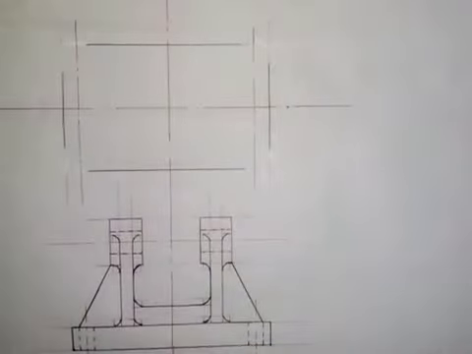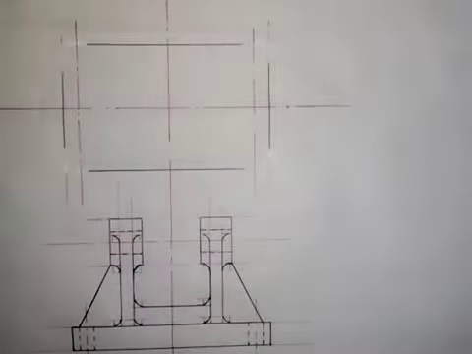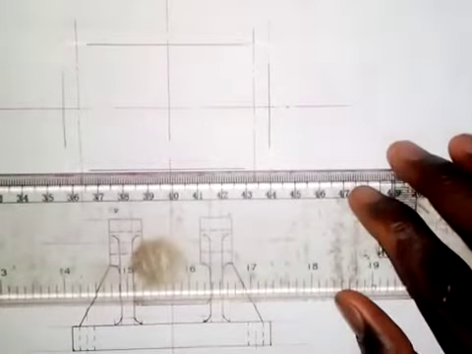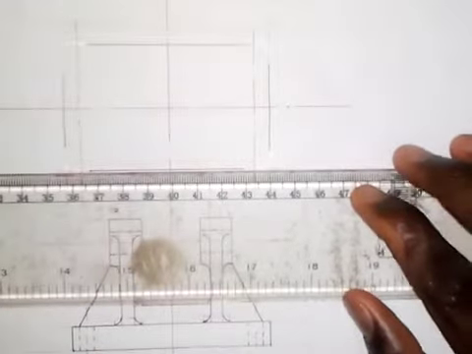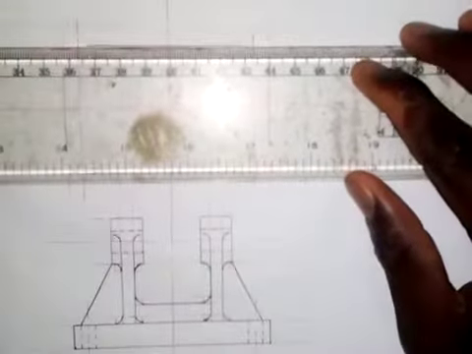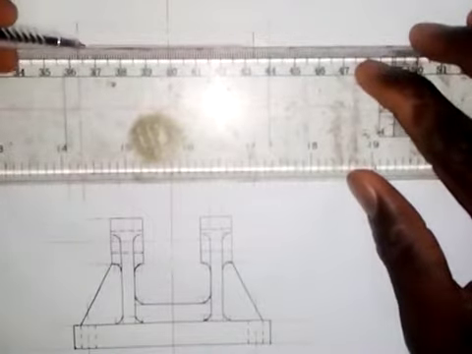Okay, so the radius of the curve that we are going to have here is 12. So we are going to use 6 millimeters. I need to make this with a thin line, like this. So we'll also do the same thing here.